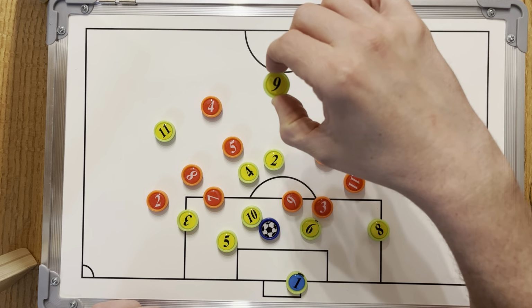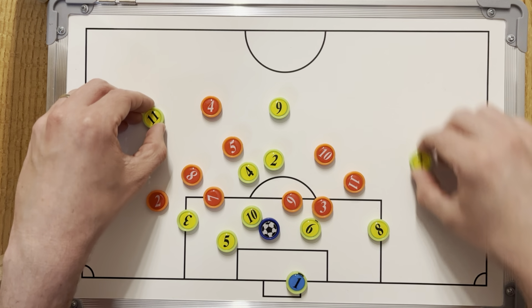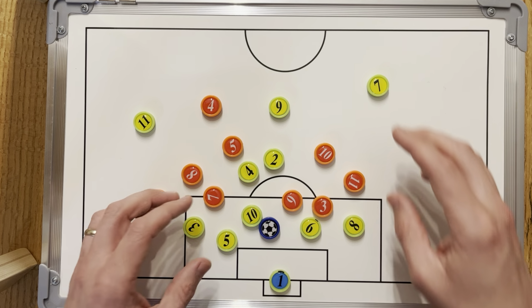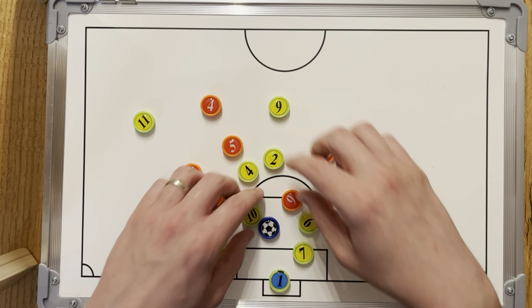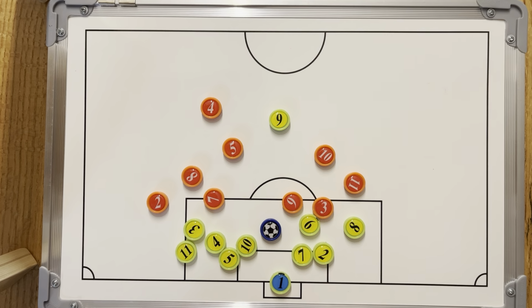Everybody gets back. Striker stays up. The wingers protect the short corners. Listen to Jose. Get goal side. And get back far so that we can push out on a clearance, okay?